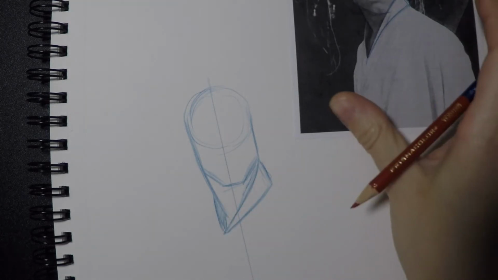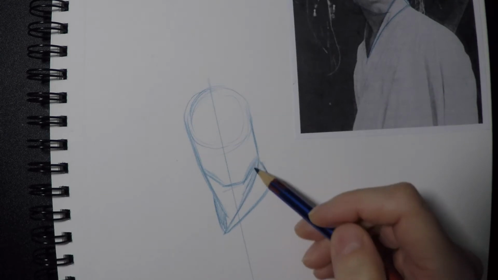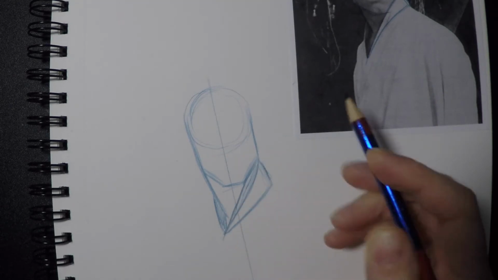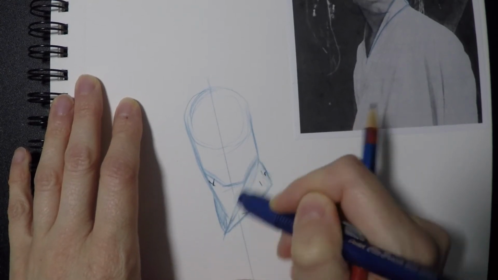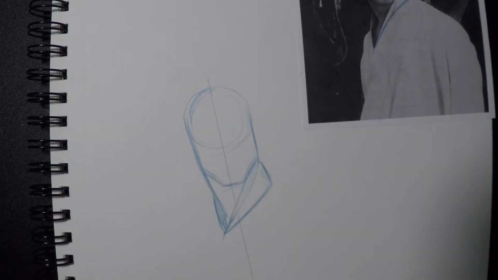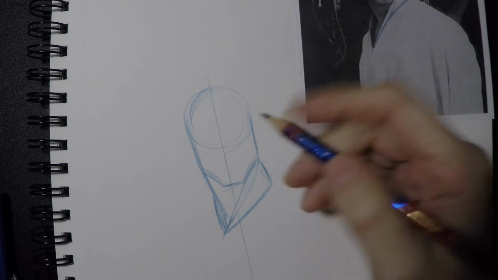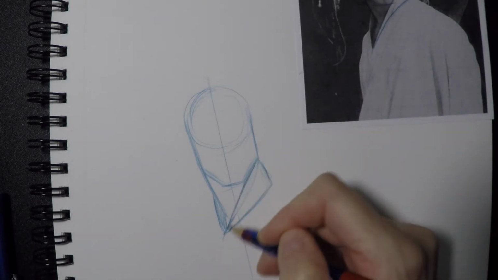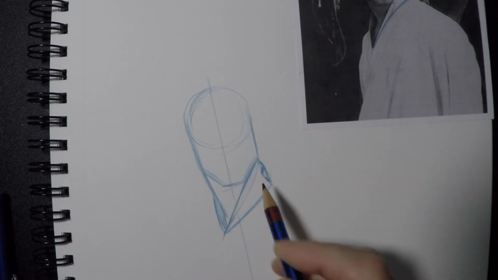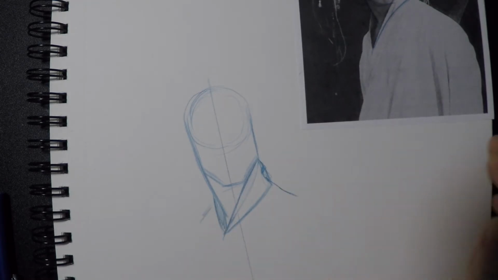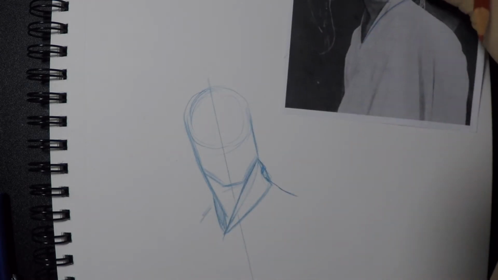I'm going to shade a little bit as I go, just because it'll be easier to keep track of the shapes that I'm going to keep and the shapes that I'm going to discard or erase when I'm refining the drawing. There we go. You can get real picky about this, but we're going to focus on his face.